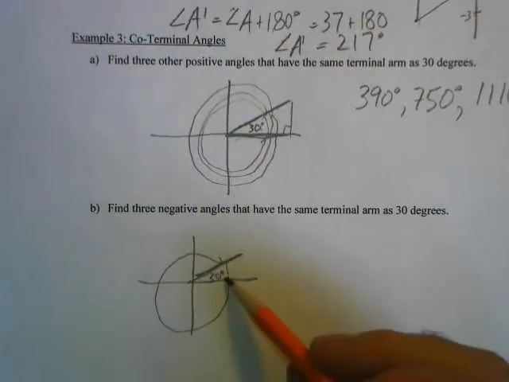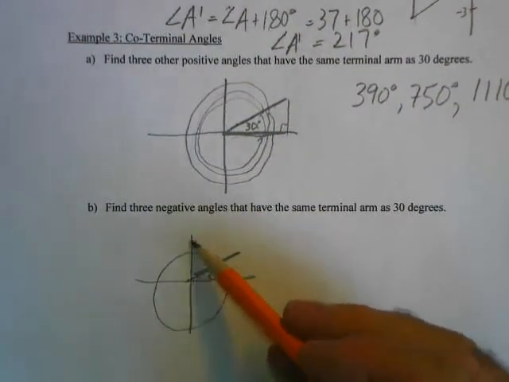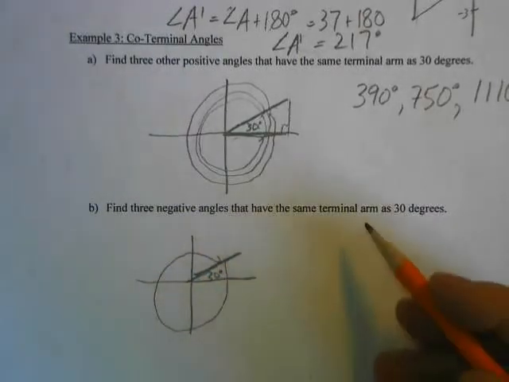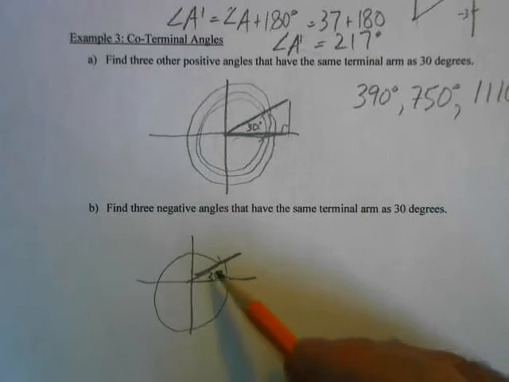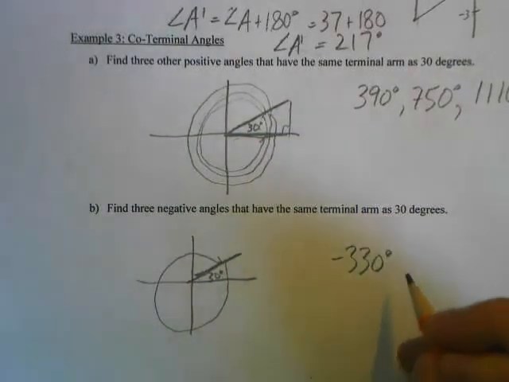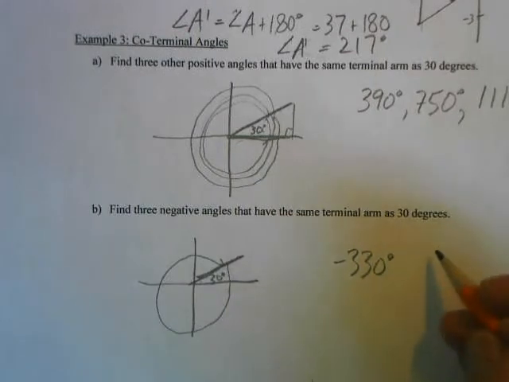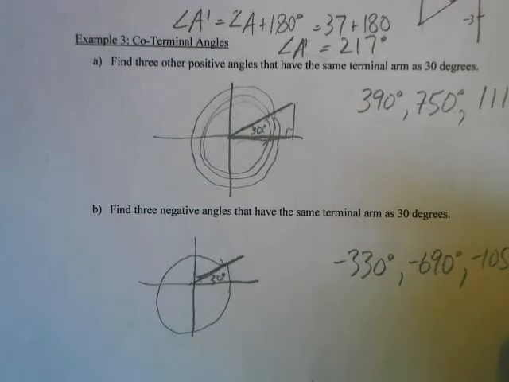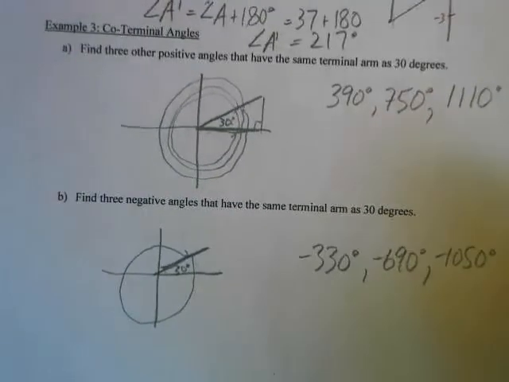So the angle that I create if I went clockwise one complete circle would be 30 degrees minus 360. That would be negative 330 degrees. And again, we just keep subtracting. If I want some more negative angles, keep subtracting 360. So the next one would be negative 690. Subtract another 360, I'd get to negative 1050 degrees. So it's really easy.